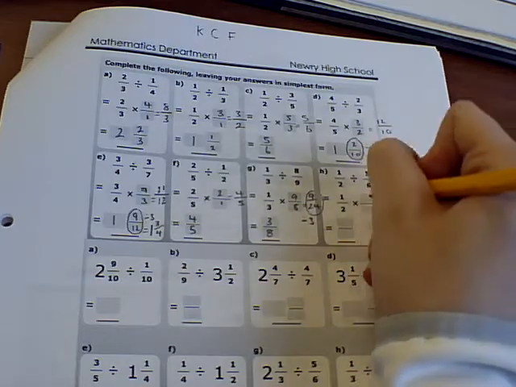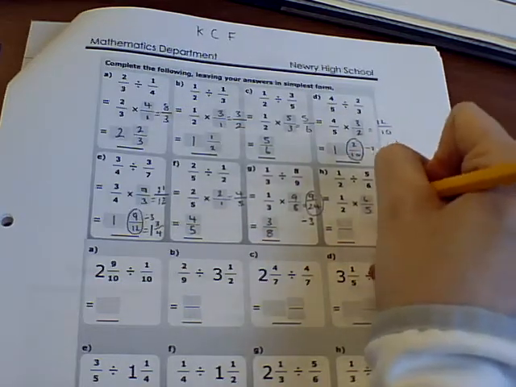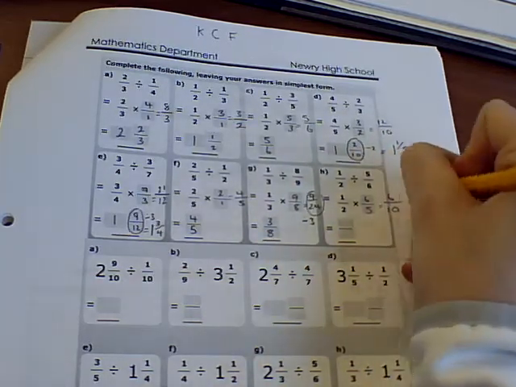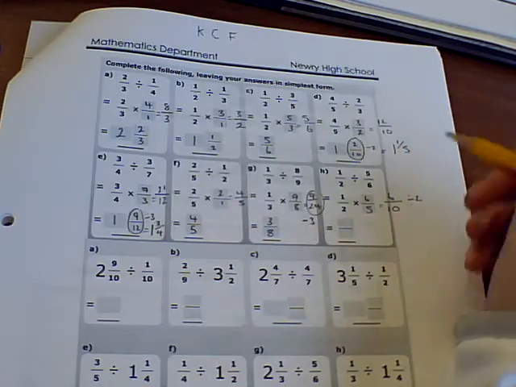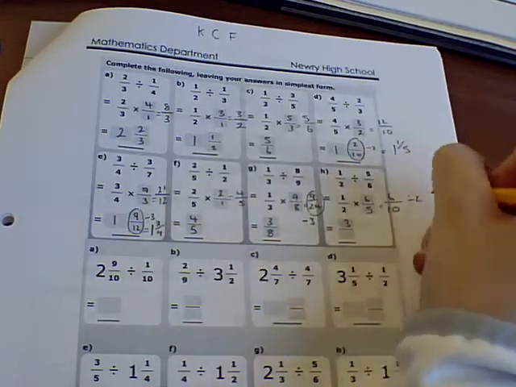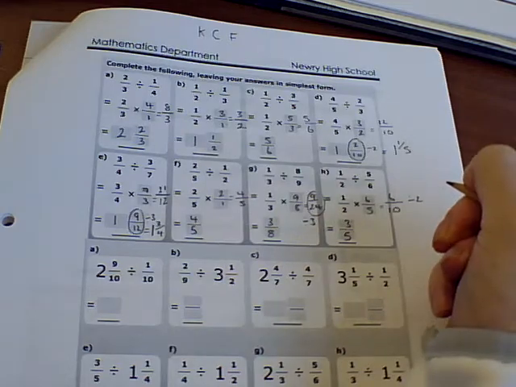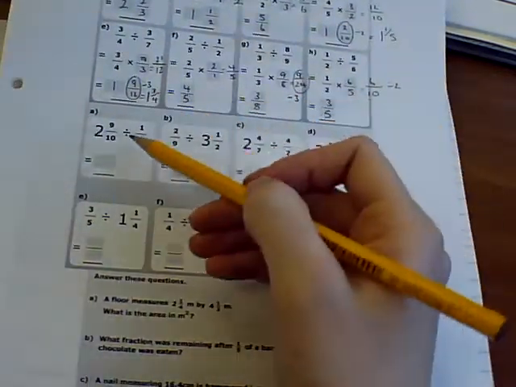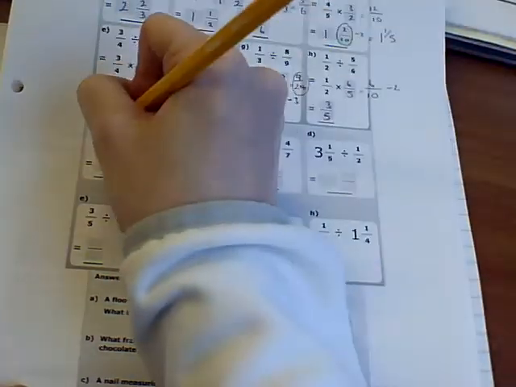Next one, 1/2 times 6/5, 6/10. Simplify by dividing both top and bottom by 2. 6 divided by 2 is 3. 10 divided by 2 is 5. Next questions, we've got our mixed fractions. Again, change them to improper fractions.